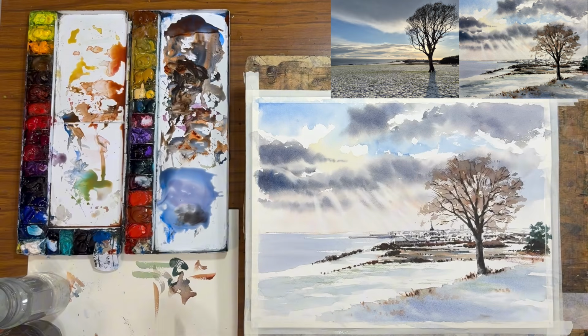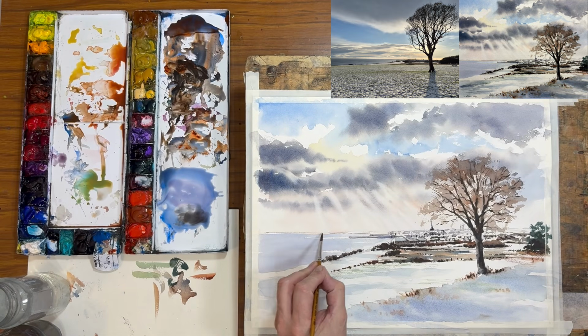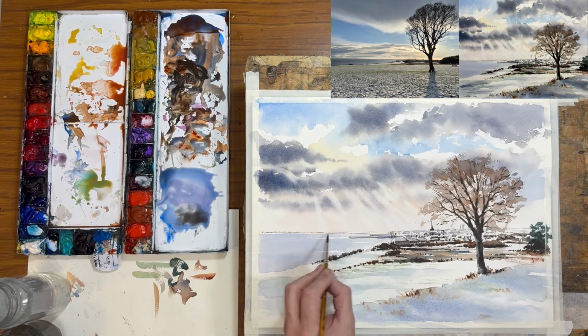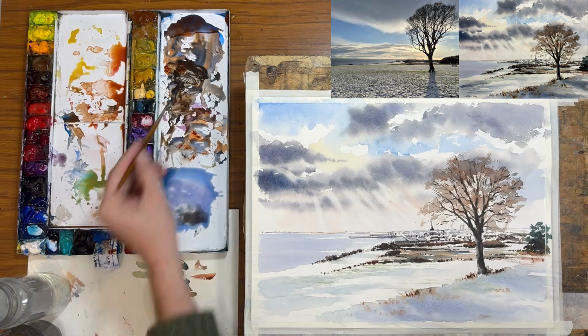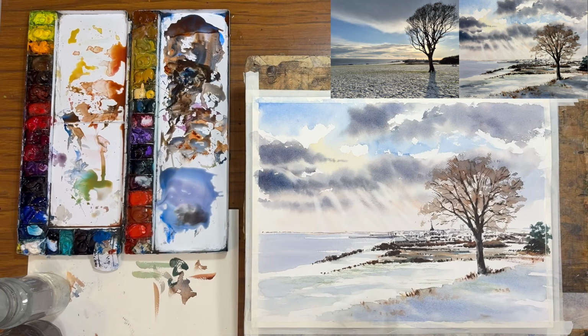And then once I've done that, I'm going to add a few more darks here and there, a bit more shadows on the town, pick up the horizon line, which is the far distance, just with a delicate grey, and then generally, altogether, add a few more darks here and there, just to give a bit more definition.